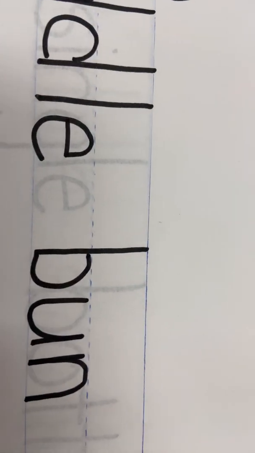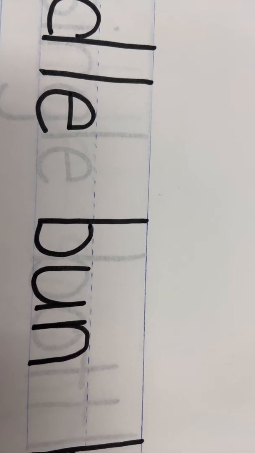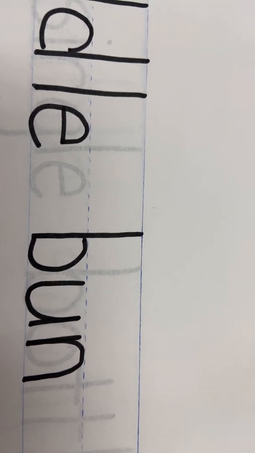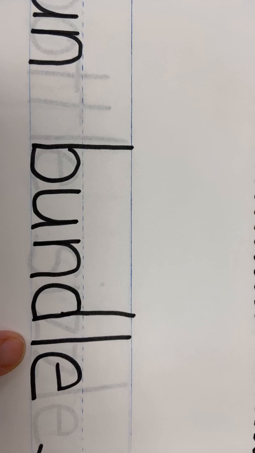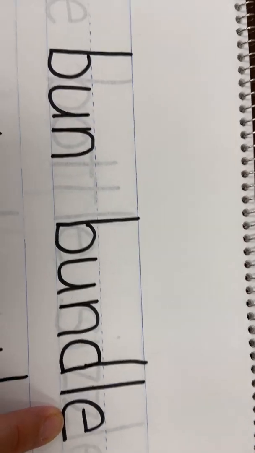Here we have bun. I'm going to turn that word into bundle, ending in LE. So I'm going to add a D and then the LE. So you can see it's a consonant LE, bundle.